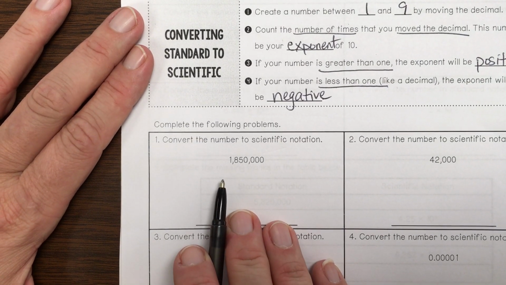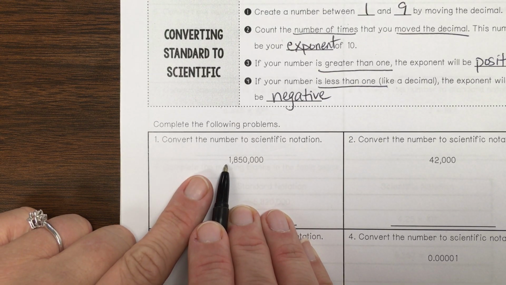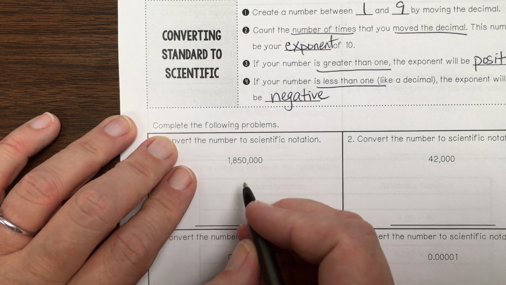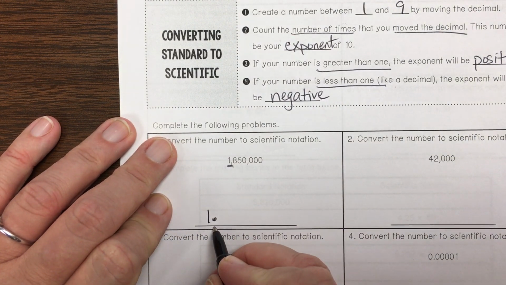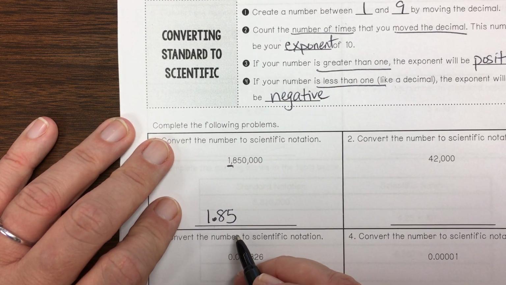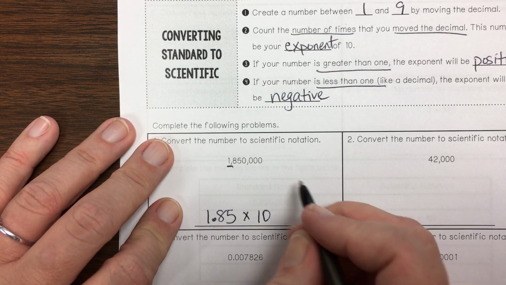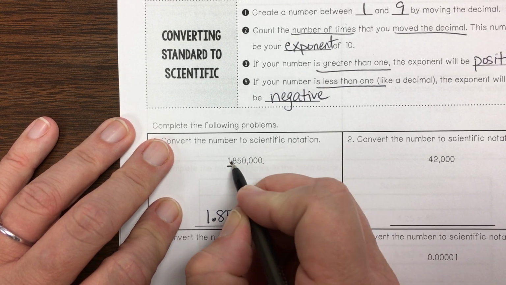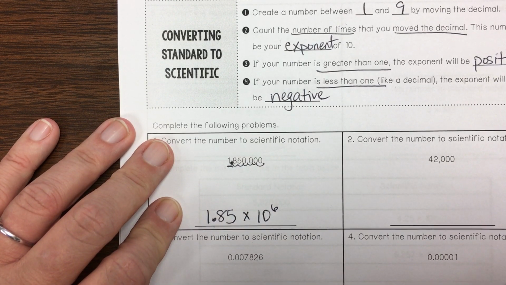So before, in estimating, we would have let the 8 tell the 2 to go up, and we would have called this 2 million. In scientific notation, we're no longer rounding. We take the first non-zero digit and put the decimal right behind it. We keep all other non-zero digits. We're going to multiply by a power of 10. The power is determined by the number of moves it takes to move the decimal from where we put it back to where it goes. 1, 2, 3, 4, 5, 6. 10 to the 6th power.